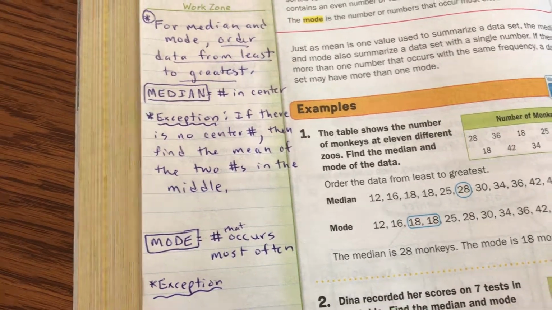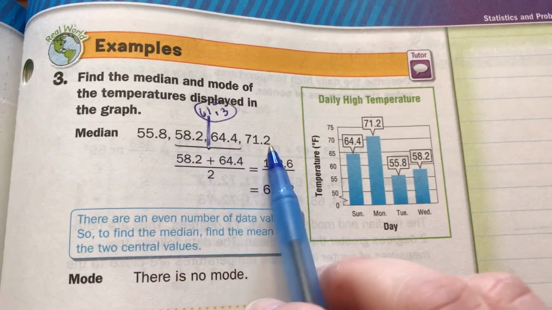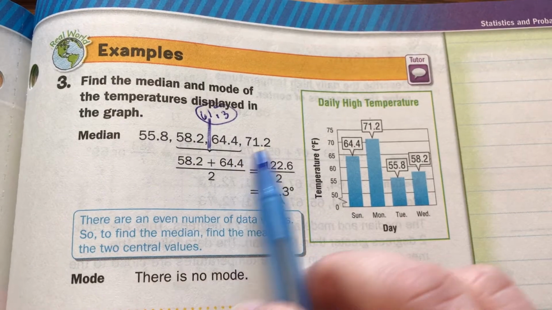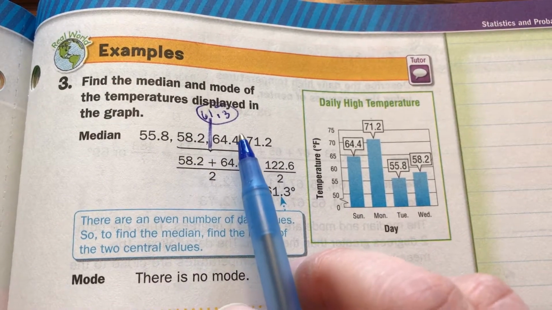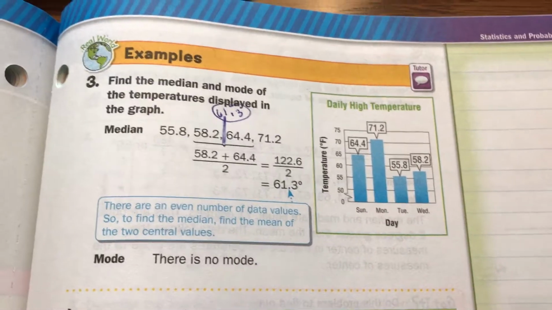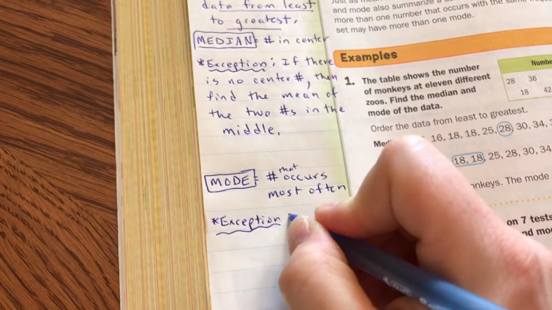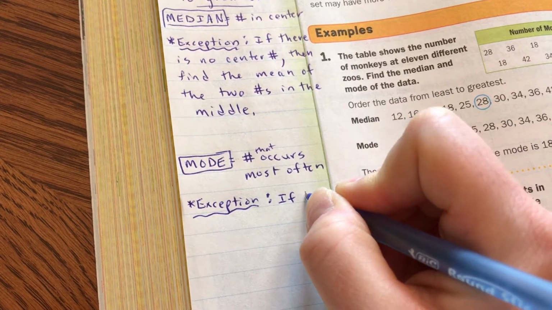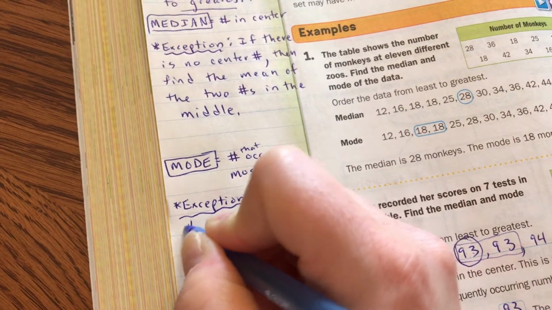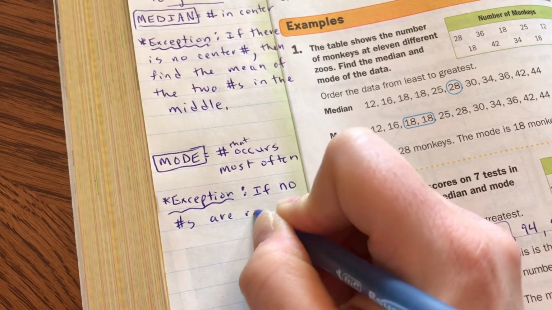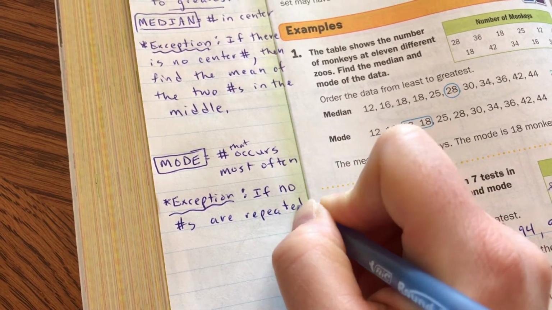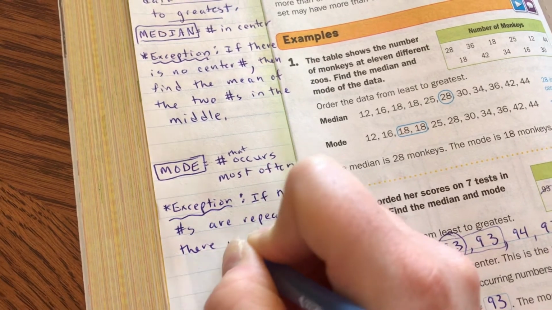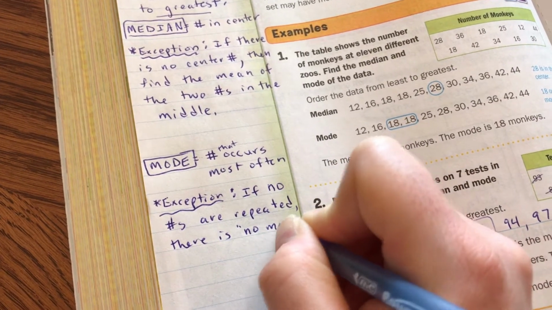And now let's find the mode exception. So here, for mode, there aren't any repeats. So you don't have any numbers that are being repeated. So that means there is no mode. So our exception here is, if no numbers are repeated, there is no mode.